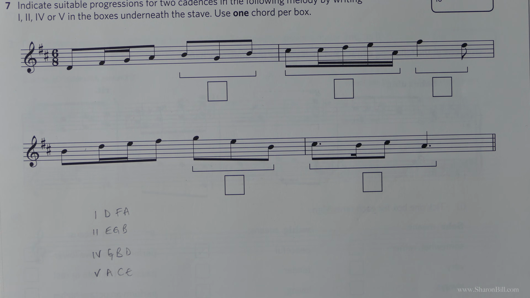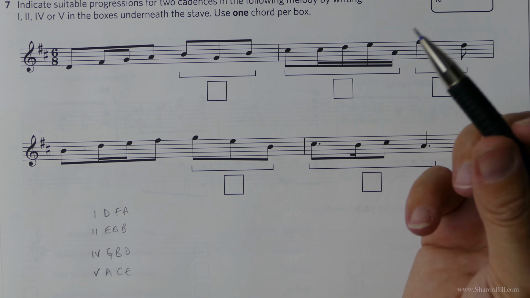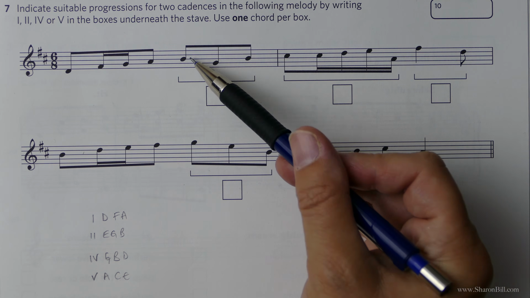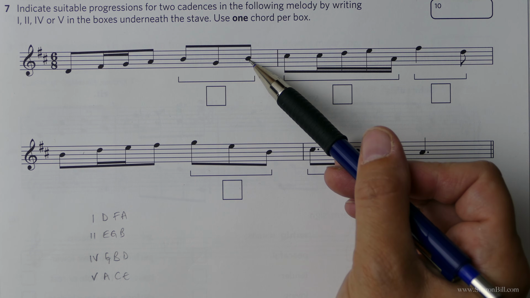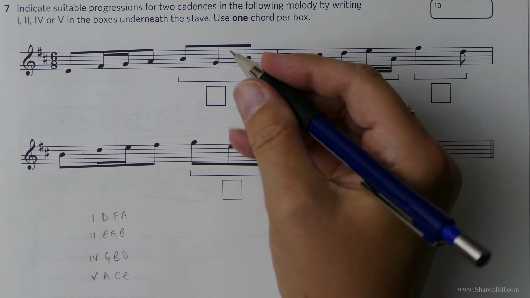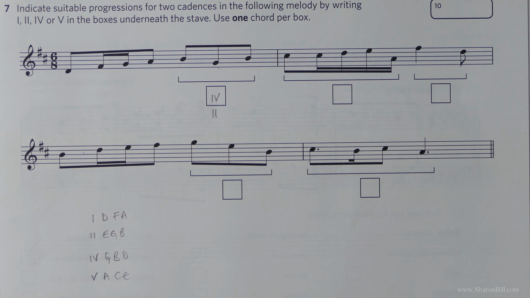Now we've got to decide which are the harmony notes and which are in between sort of passing notes, non-harmony notes. So first of all, we've got a B, a G and a B. And so we've actually got 2 options here. We've got a B and a G. So it could be chord 2 or it could be chord 4. Either one of those would be acceptable.